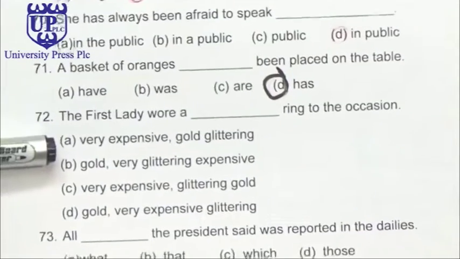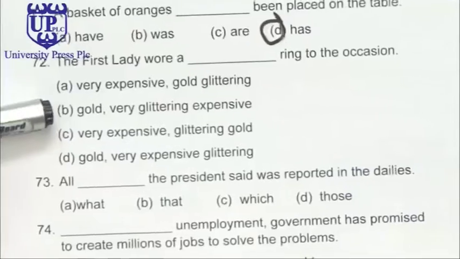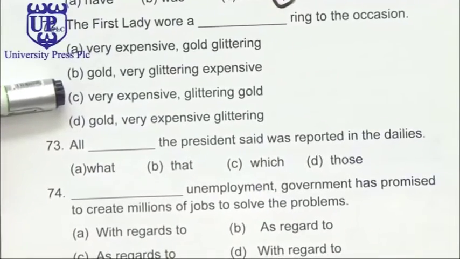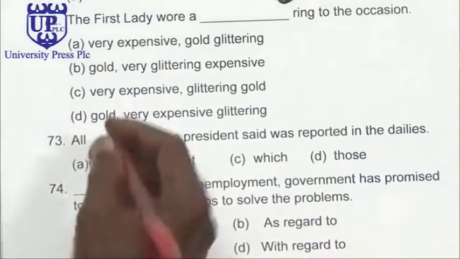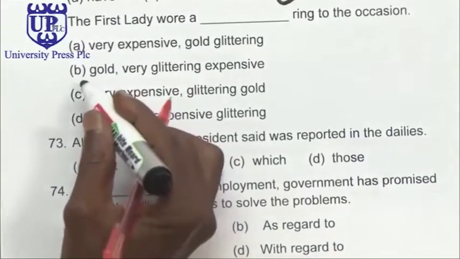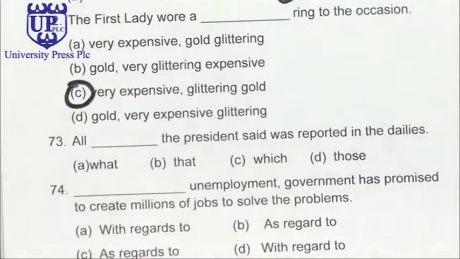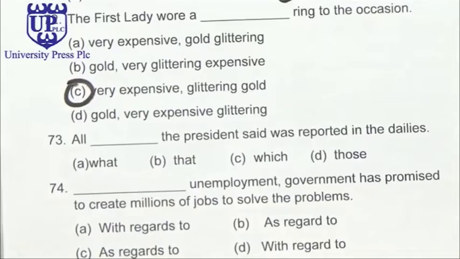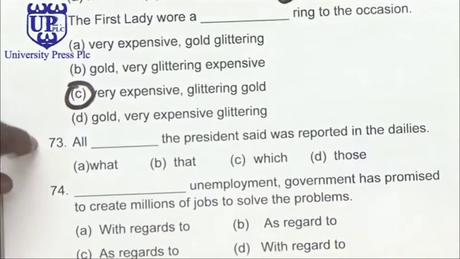Then number 72, the first lady wore a dash ring to the occasion. Which one? Now this is the order of adjectives. A very expensive glittering gold ring. That is C, the answer. A very expensive glittering gold ring. You have to go and learn the order of adjectives.